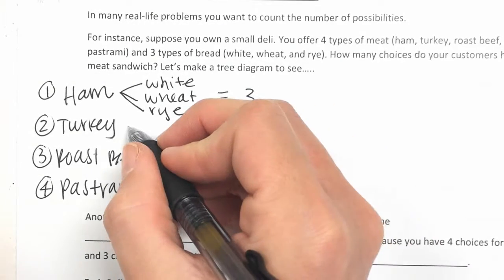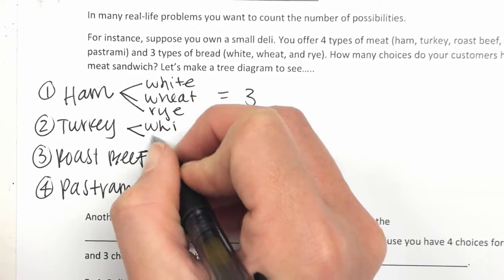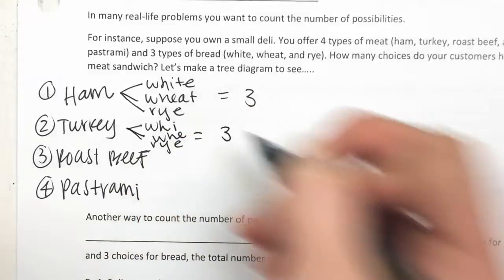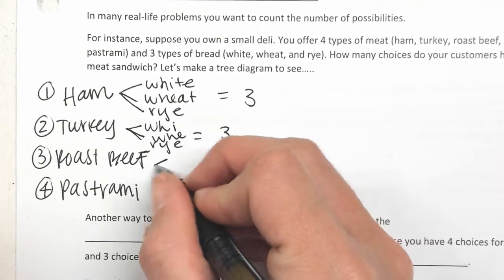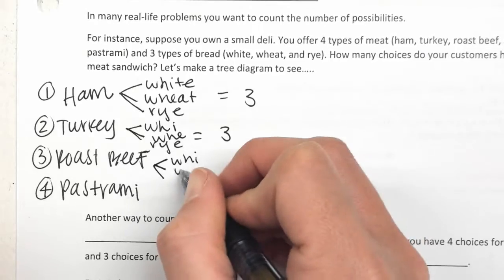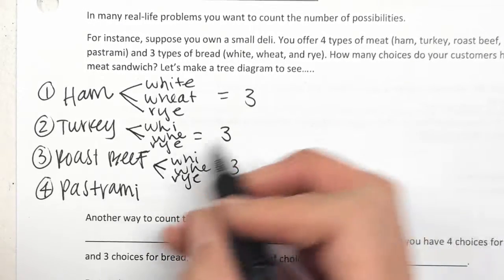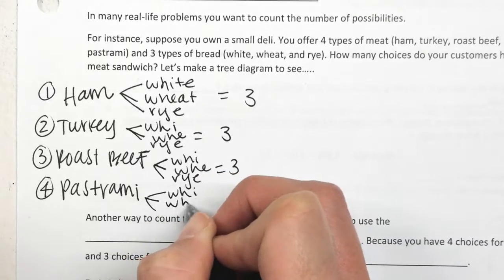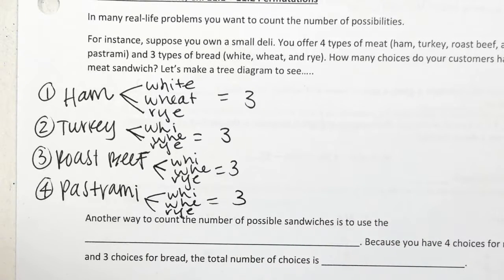Alright, for turkey, same thing, right? I'll shorten it up. So white, wheat, or rye. That's how many choices? 3. Roast beef, again, that can be on white, wheat, or rye. Another 3 choices. And same thing with pastrami. I'll give y'all time to copy that down.